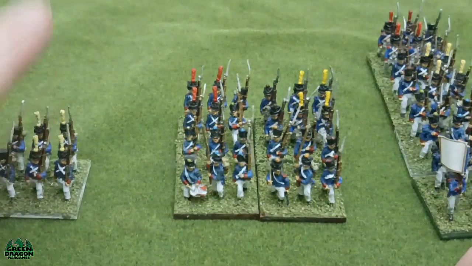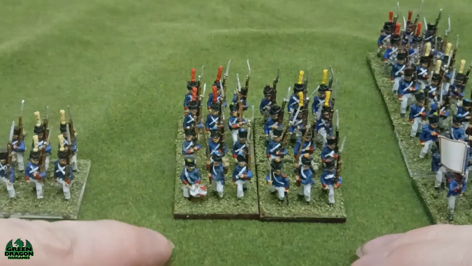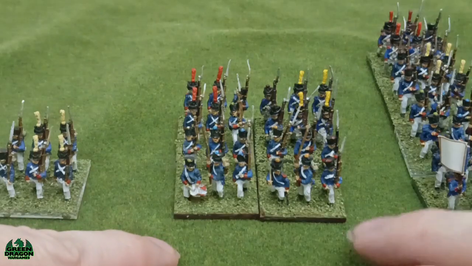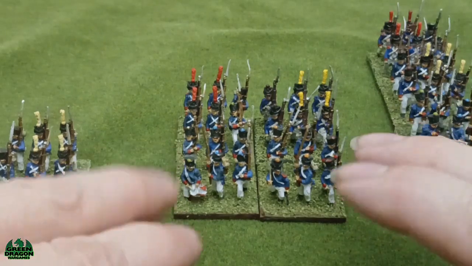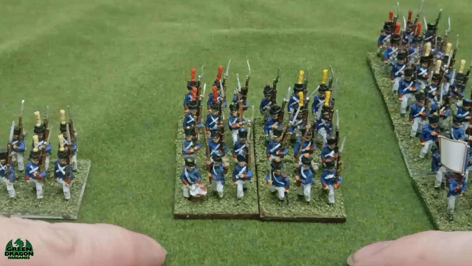Obviously, you couldn't shoot as well as in line, but they still had a decent amount of firepower when they were moving. And it also gives them some rules. It will give them a slight increase in speed.